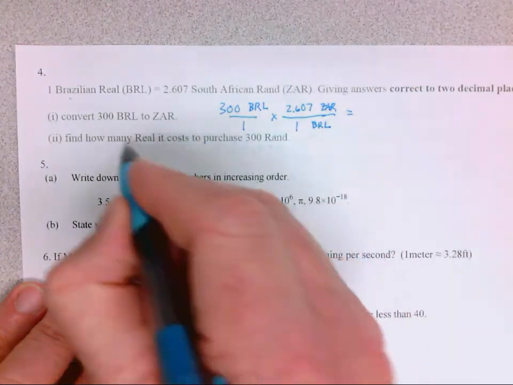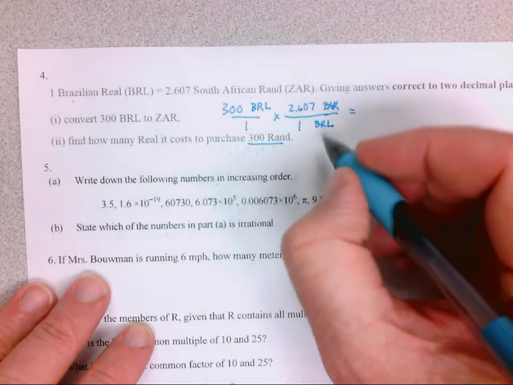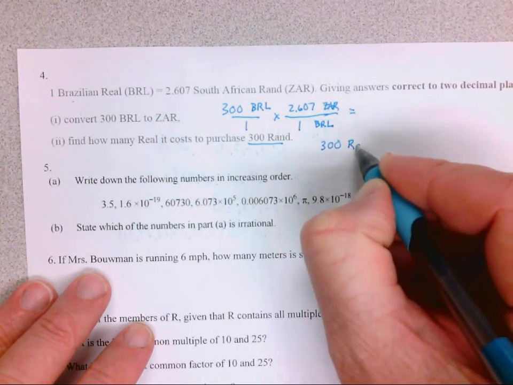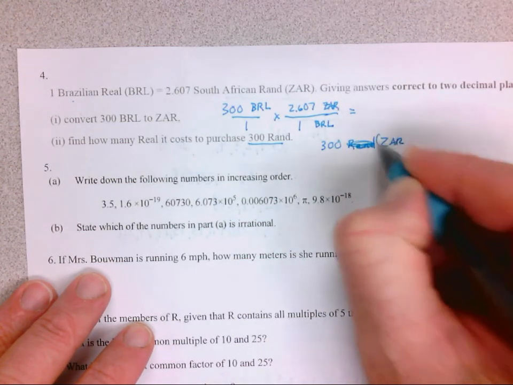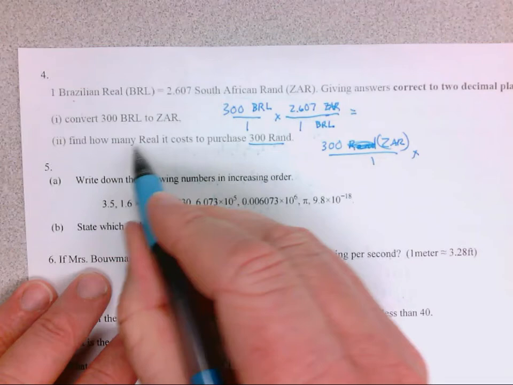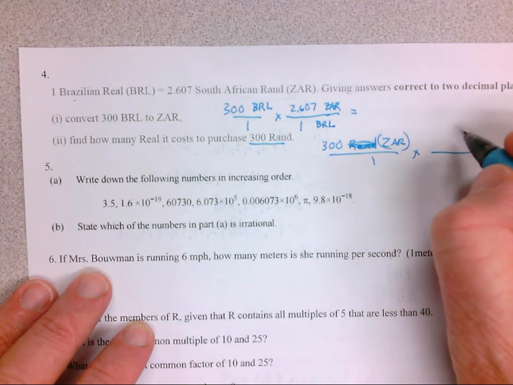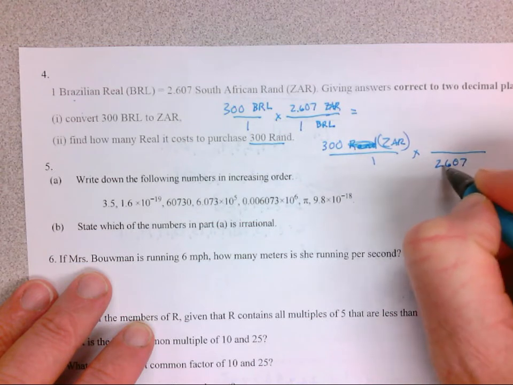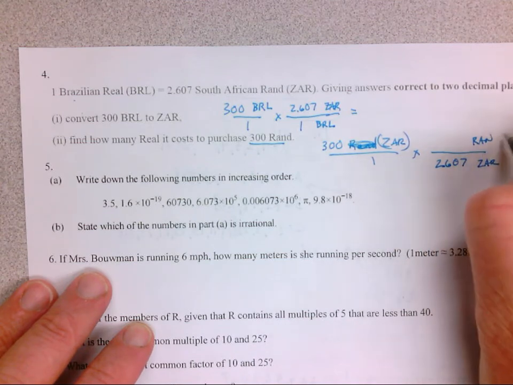How many real does it cost to purchase 300 rand? So if you had 300 rand, which I guess I should call ZAR, how many real would that take? Well, if we want to convert this, 2.607 ZAR to 1 real, sorry.